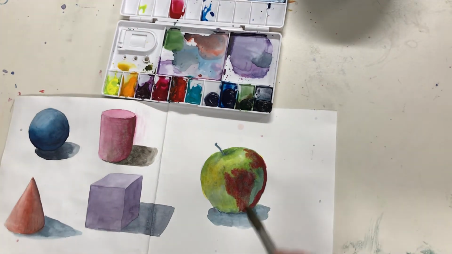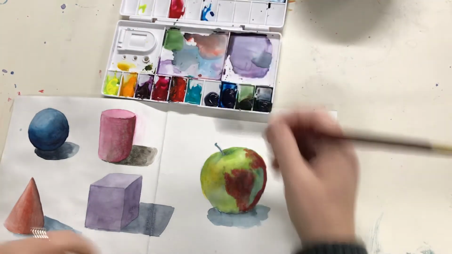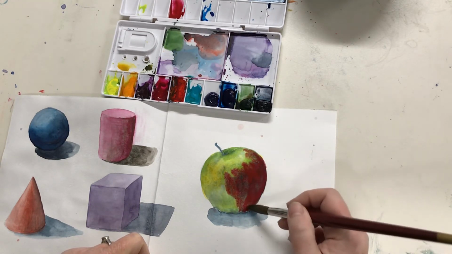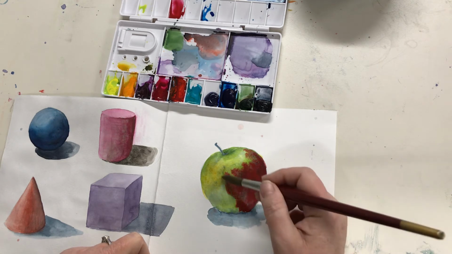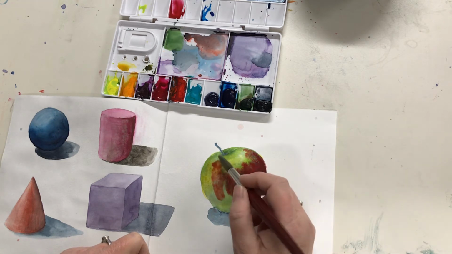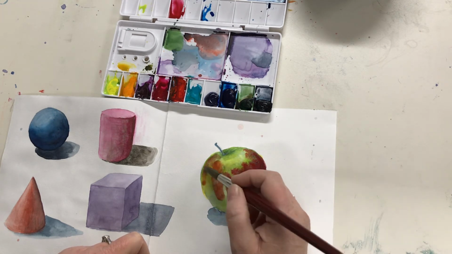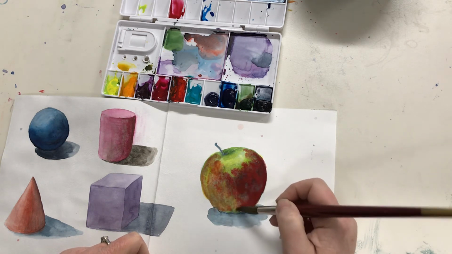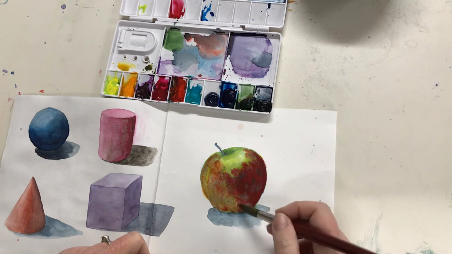And I'm just going to continue to add this color to this apple. Because I have my shadows underneath, and because watercolor is transparent, my shadows should, for the most part, show through.